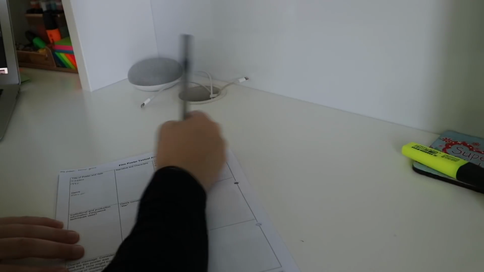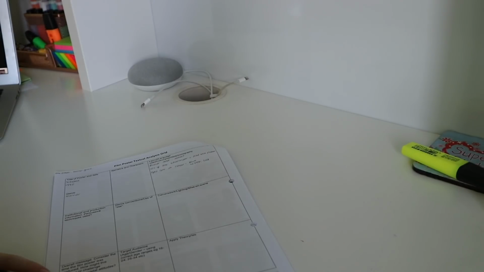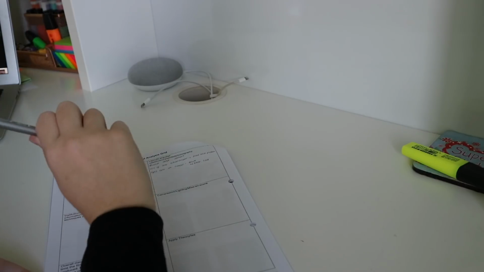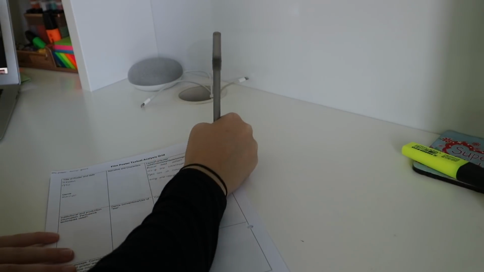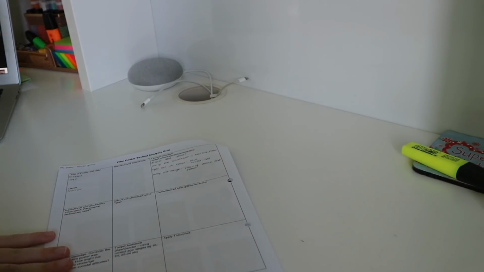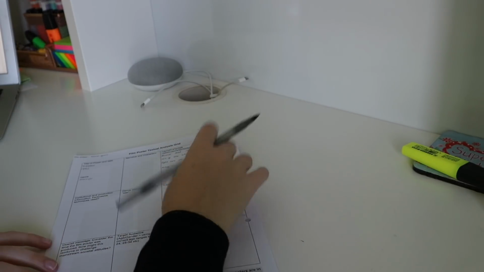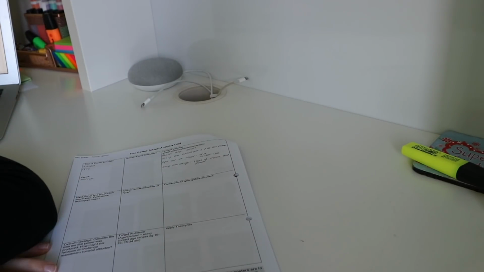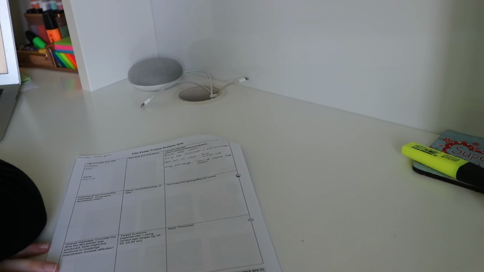So I started off by doing my media homework. So we had to analyse a horror film poster of our choice and then fill out this grid about it. So I chose to do the Scream poster from the 1996 film. I haven't seen the film, but I just chose the poster as I had enough to say about it.